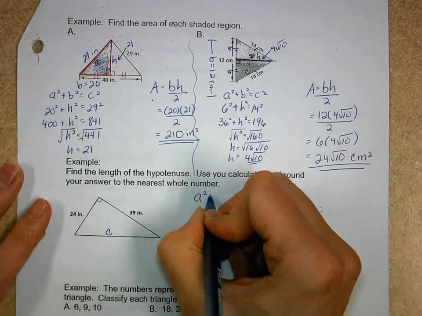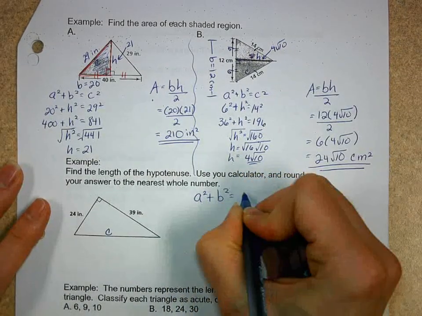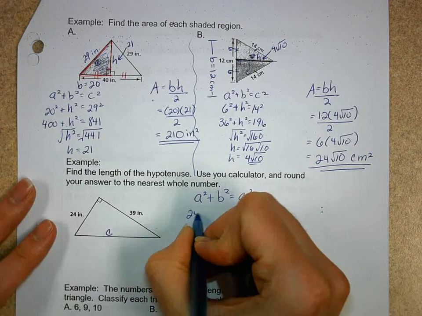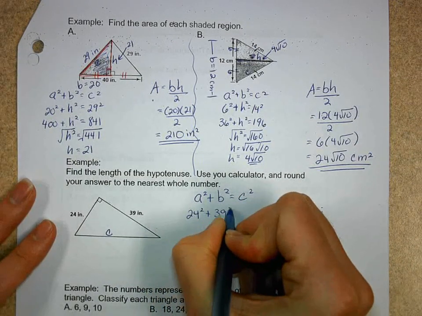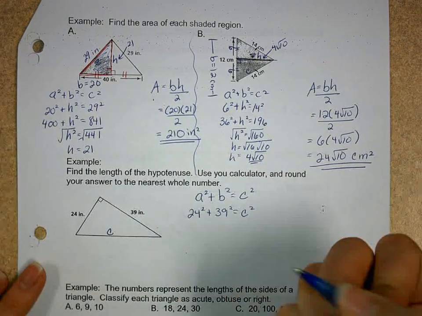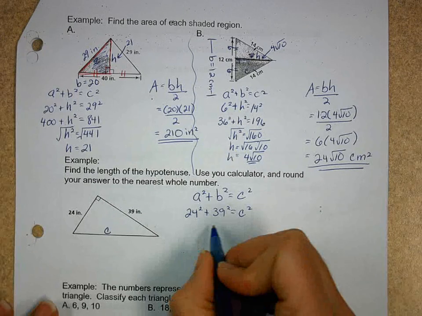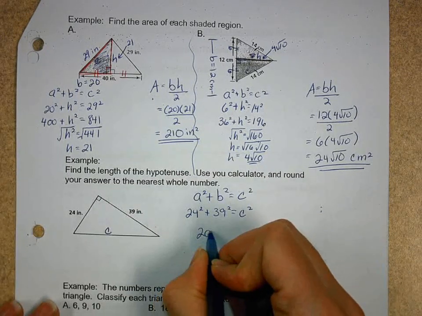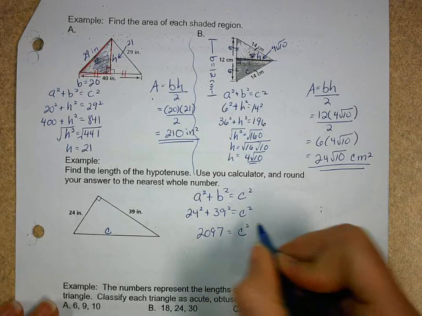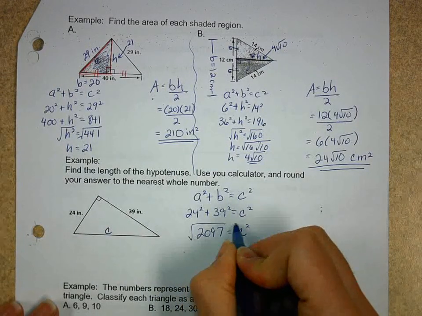So my Pythagorean Theorem is leg squared plus leg squared equals hypotenuse squared. I plug them in: 24 squared plus 39 squared equals my hypotenuse squared. And if you plug this all in, those two add up to 2,097. I'm sure you're so excited. This is where our calculators come in handy, but I still have to take the square root of it.